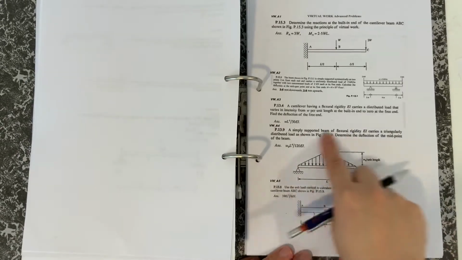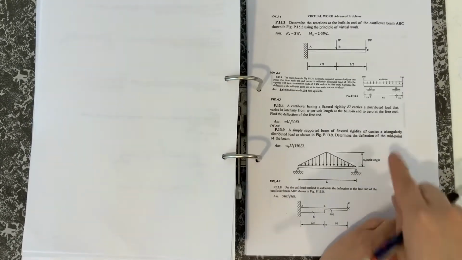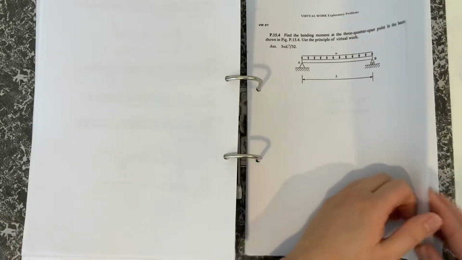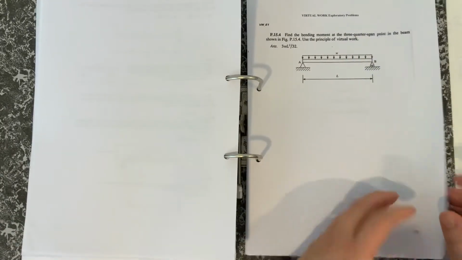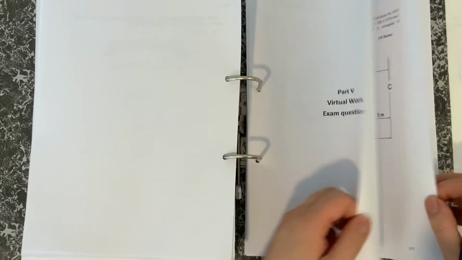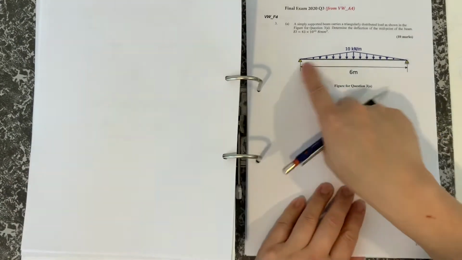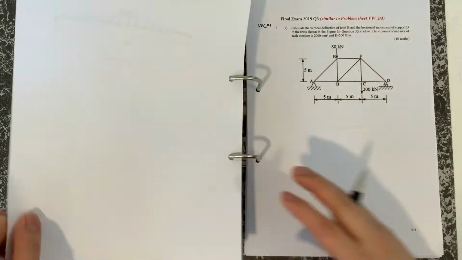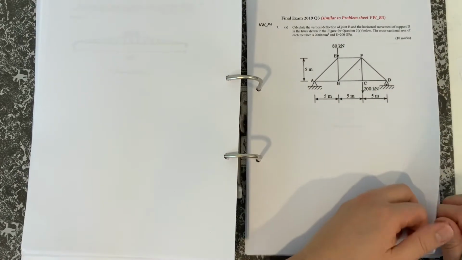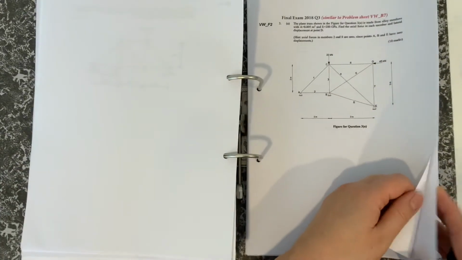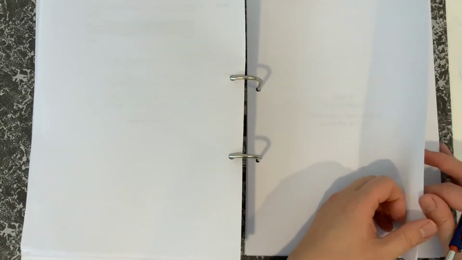Here's the one that we just talked about, where the UDL is a triangular shape. Find the bending moment. Then exam questions: you can see that one's come out in the exam before. This one's come out in the exam before, similar to earlier problems. Again, similar to earlier problems, similar to number 7 that we've seen.